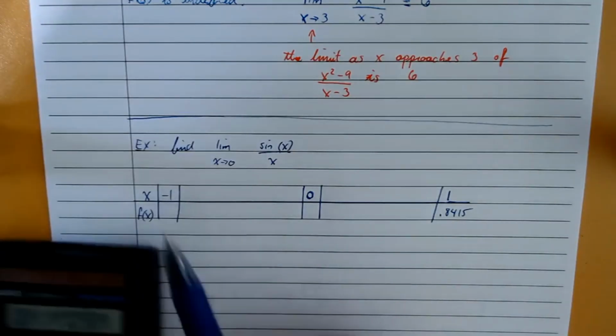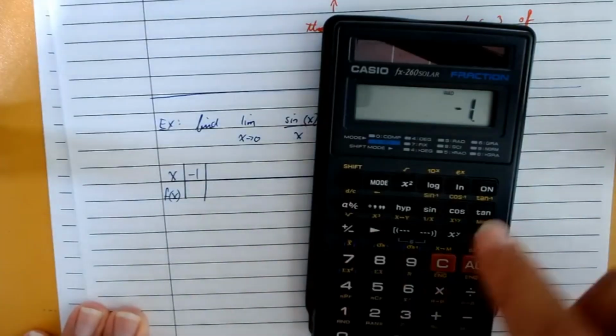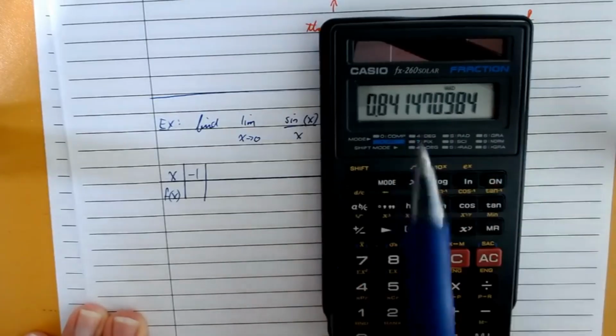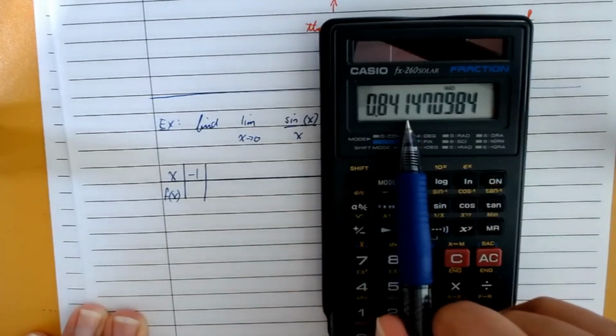All right, what about negative 1? Well, if I take the sine of negative 1 and divide by negative 1, I still get 0.8415.